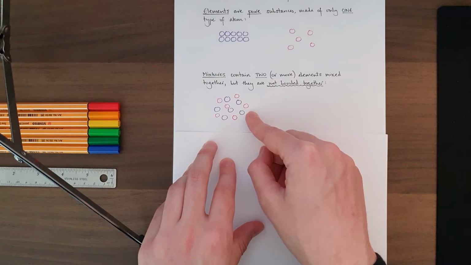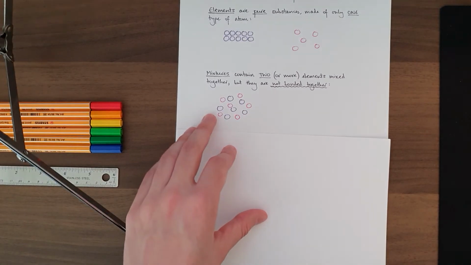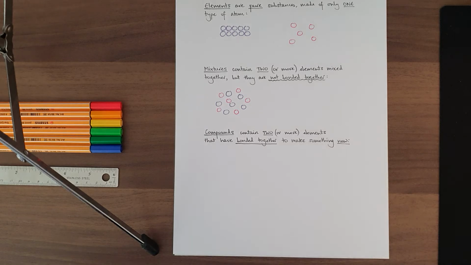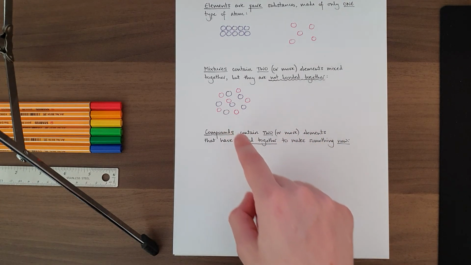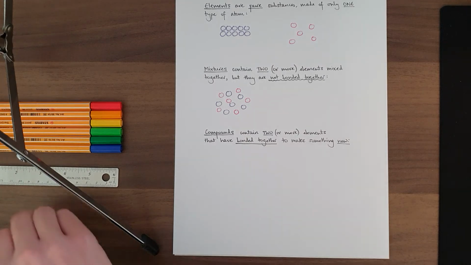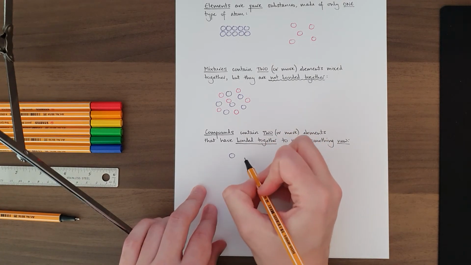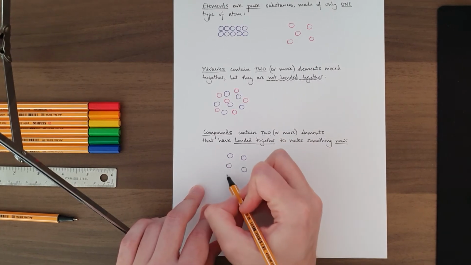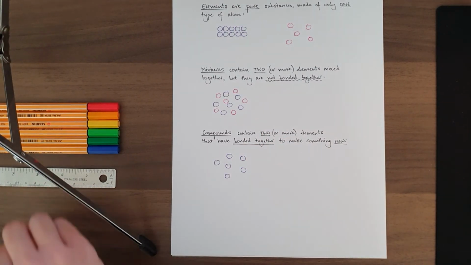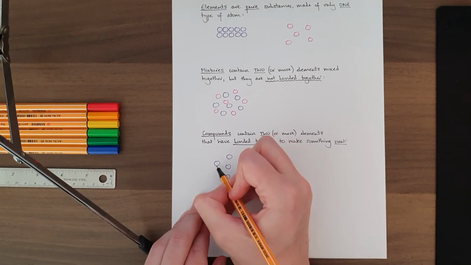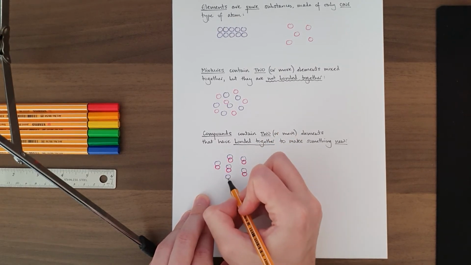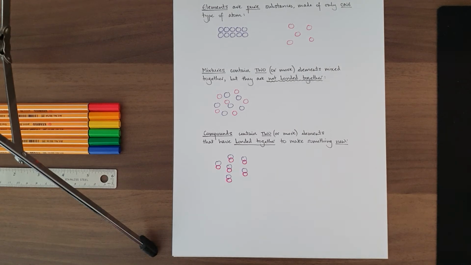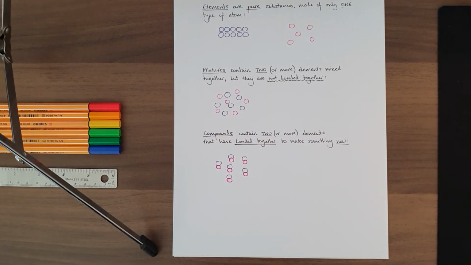So what do we call it if they are bonded then? That is what we call a compound. So a compound is, very similarly, again, two or more elements, two or more types of atoms, but this time instead of just being mixed together, they have bonded together. So again, here is my purple element. I'll draw it the same way. There's the atoms spread out, but this time they have bonded to my pink element, my pink atoms. And I'm just showing that by drawing the little circles here closer together.